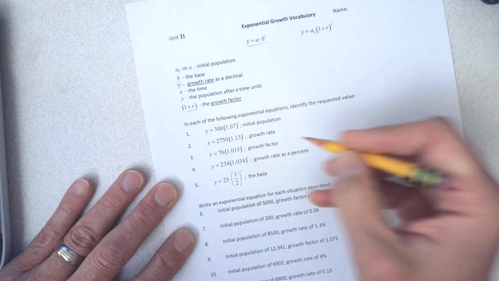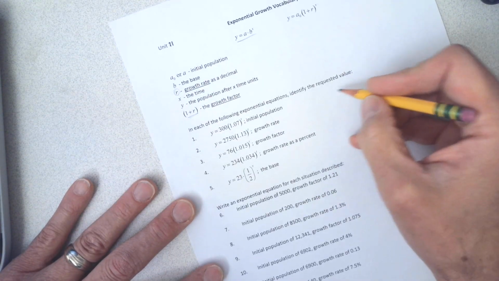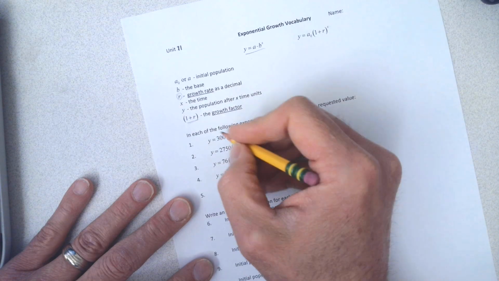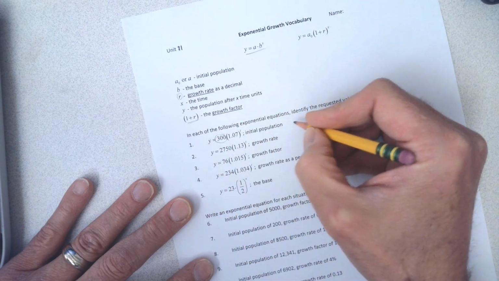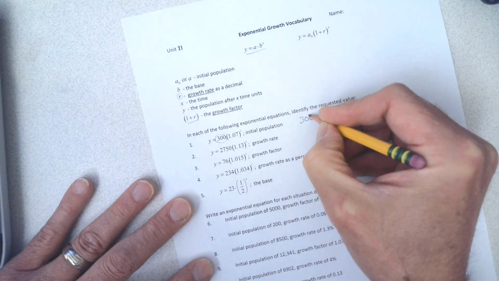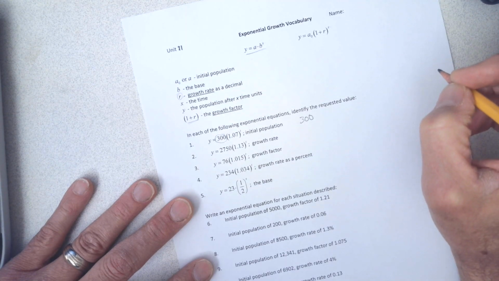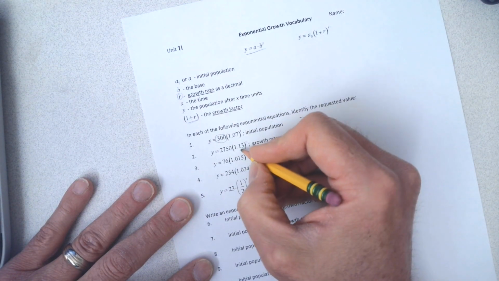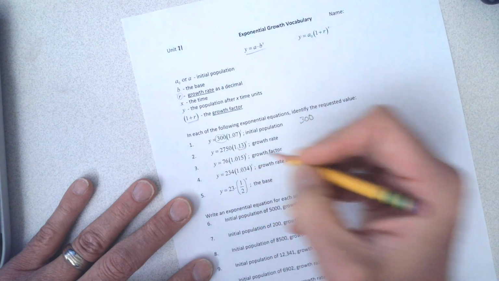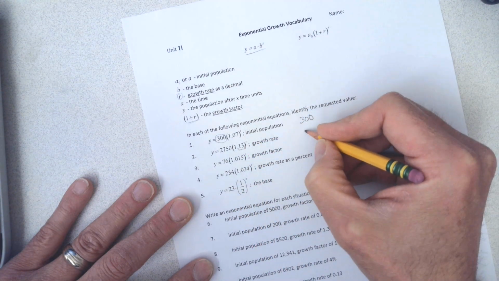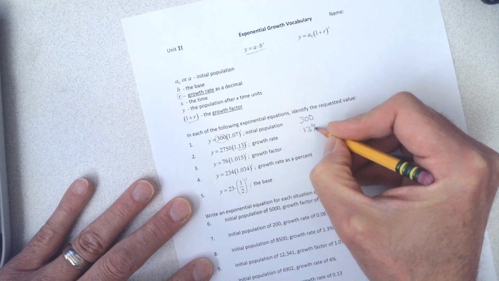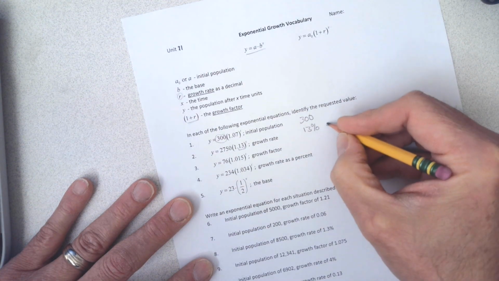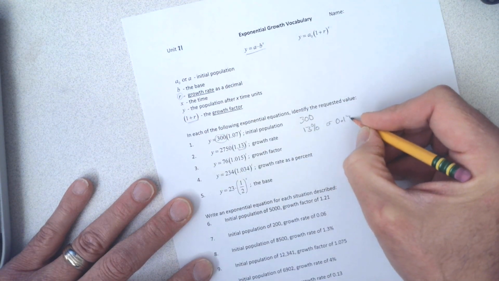In each of the following exponential equations, identify the requested value. The initial population is that number out in front, so the initial population there is 300. Growth rate is the part that comes after the 1, so we could write that as 13% as the growth rate, or 0.13.